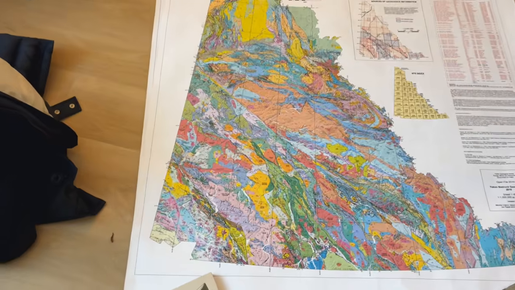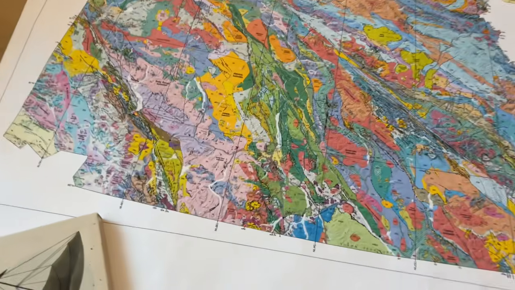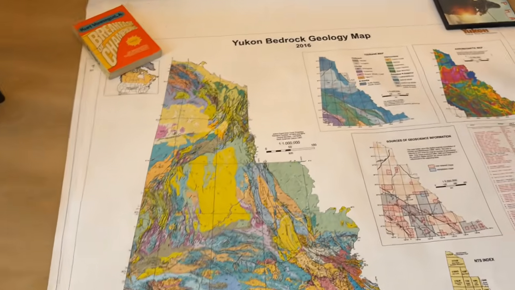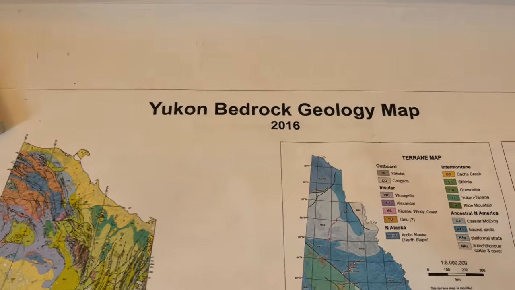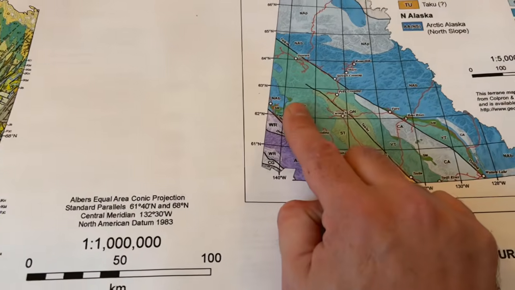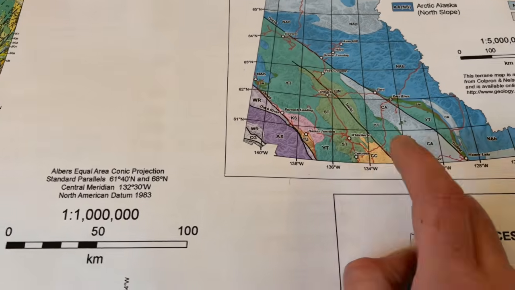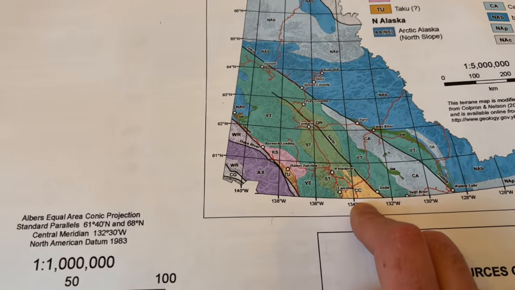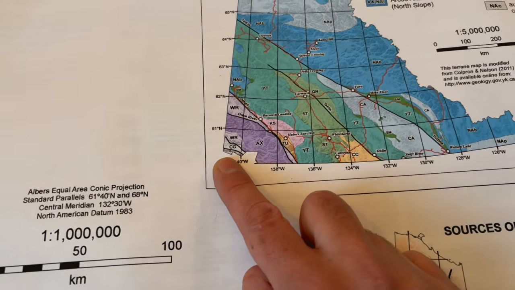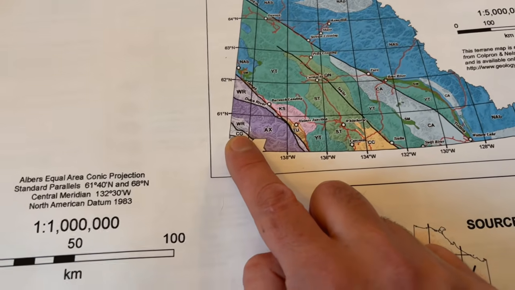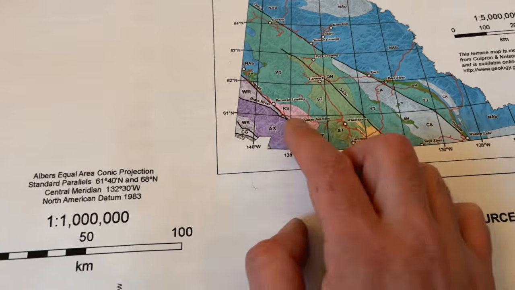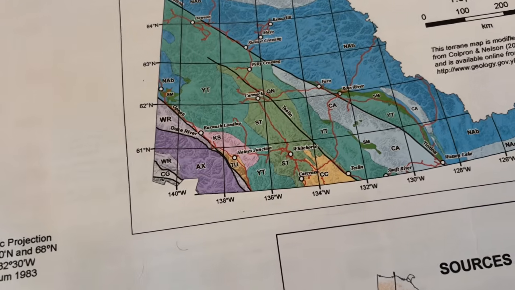All right, so it looks like a bit of a clusterfuck, and it kind of is. So this is the Yukon bedrock geology map. Here's the terrain map. So we've got Yukon Tintina, this one's Tintina, this is Cache Creek, and then you got Yakutat down there, and the Chugach, Alexandria, and then the other terrains might not really know about.